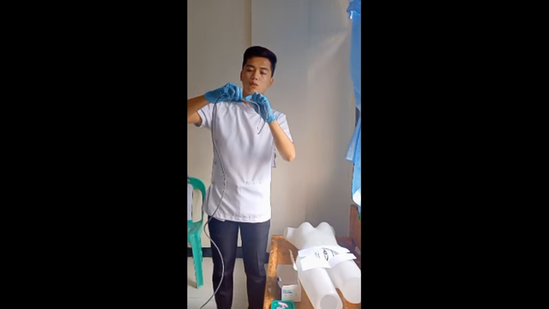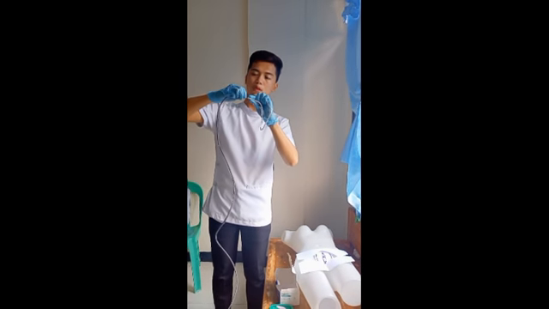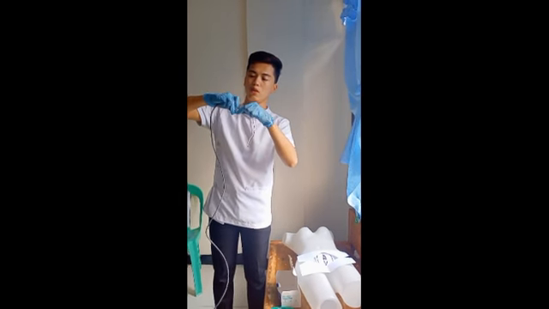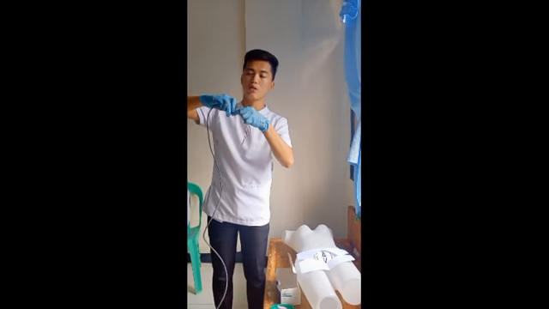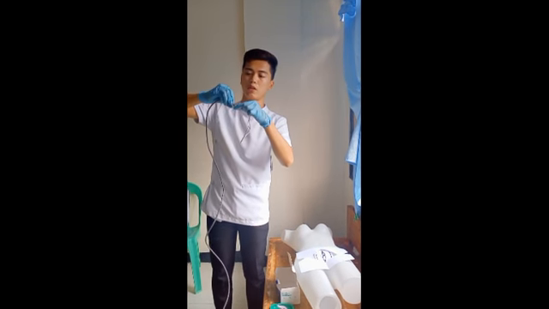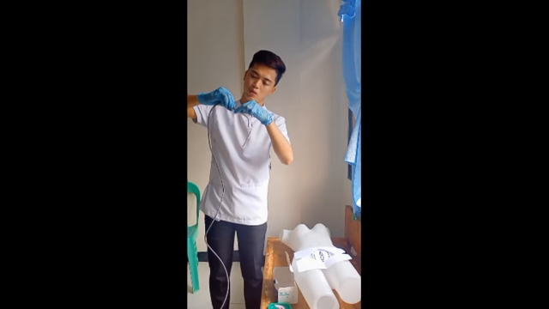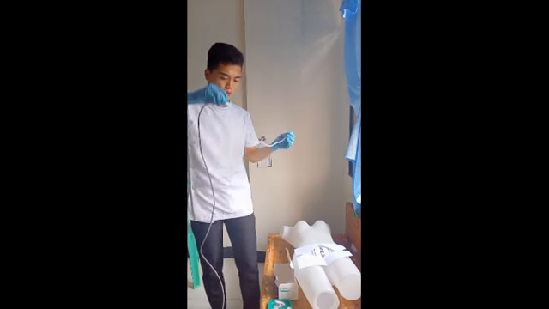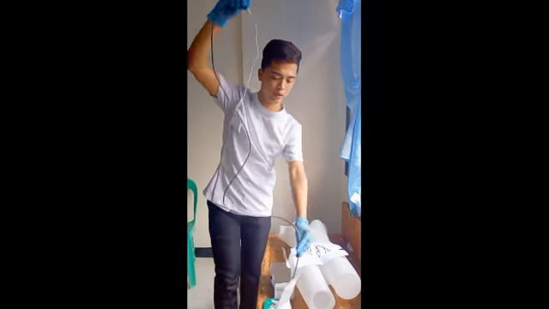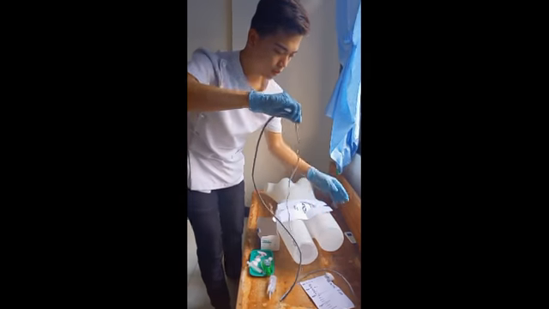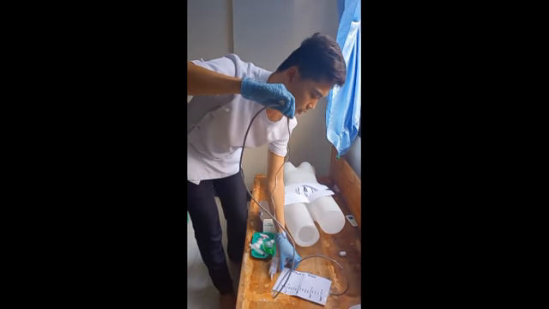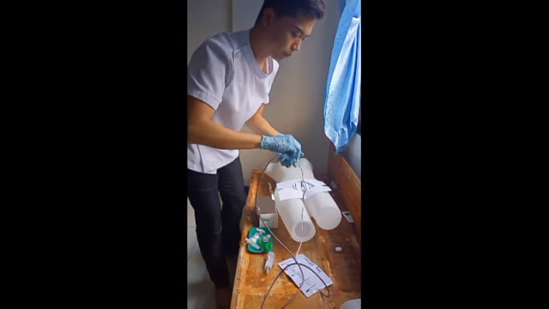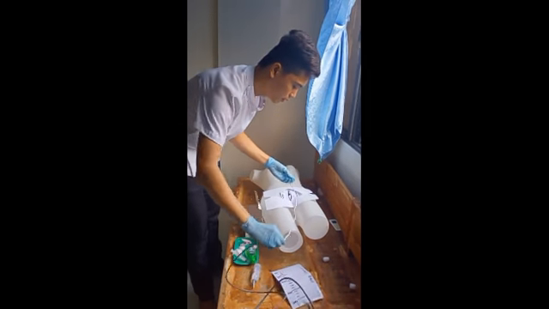You need to use this procedure to get the urine on the bladder of the patient. Let's assume I put it in here in this procedure.